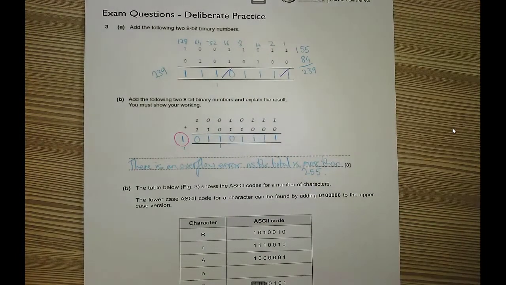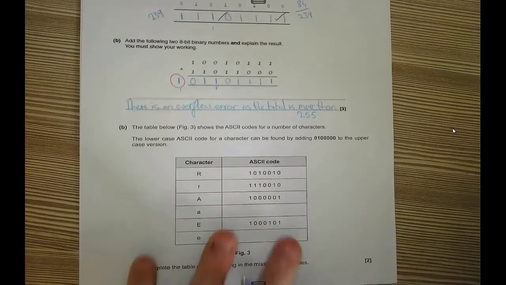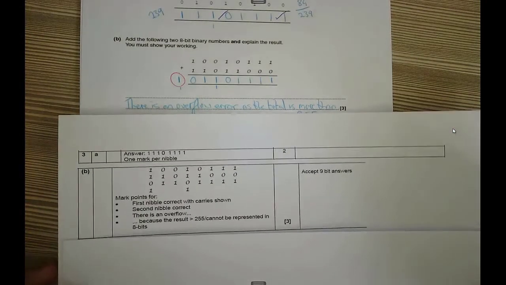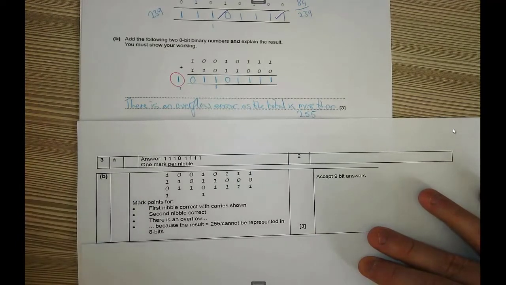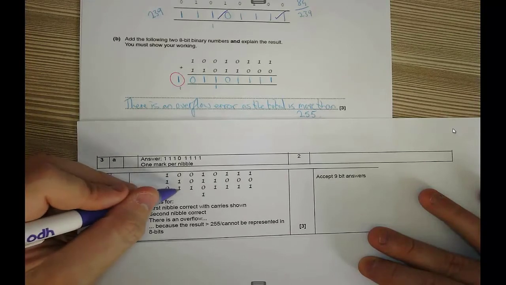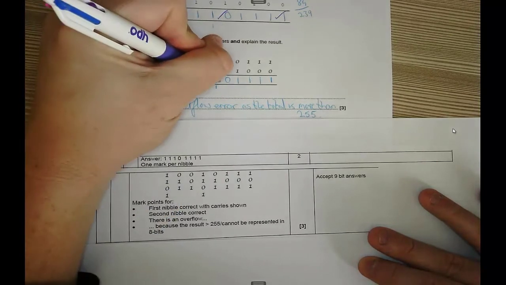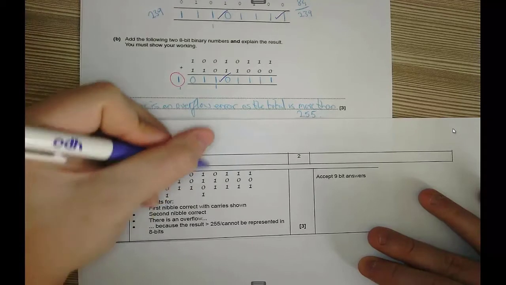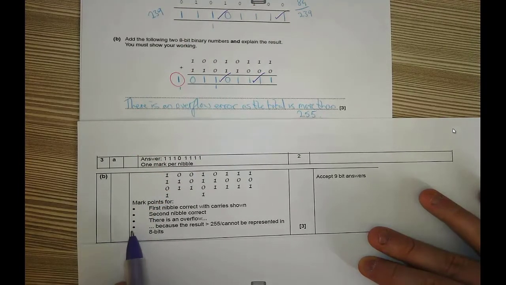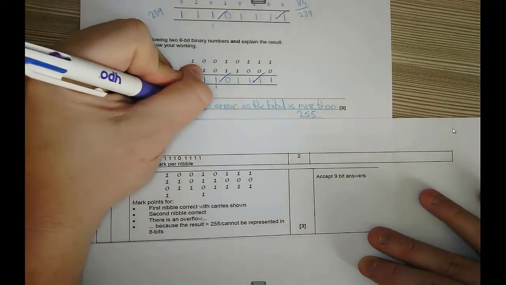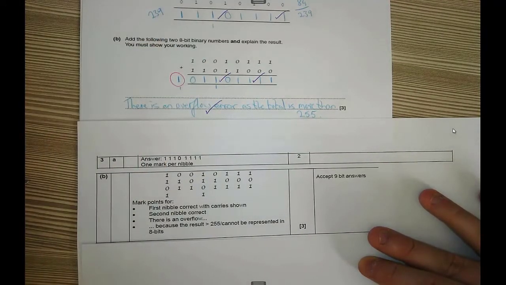So let's have a look at how the marks are awarded for this question. First of all, it says the first nibble is correct with the carries. So always make sure you show your carries. So we've got 0, 1, 1, 0. Correct. Second nibble's correct. 1, 1, 1, 1. Correct. So we've already got 2 marks. A third mark, we can just write there is an overflow error. There we go. 3 marks.